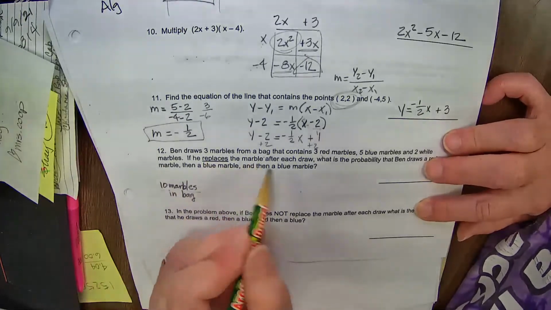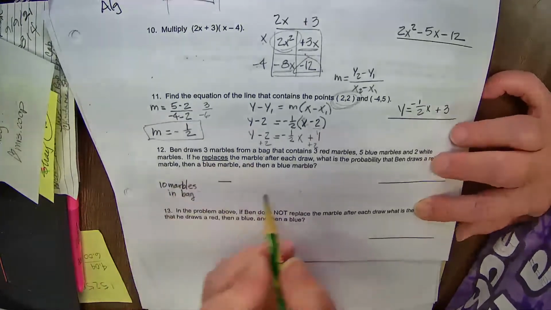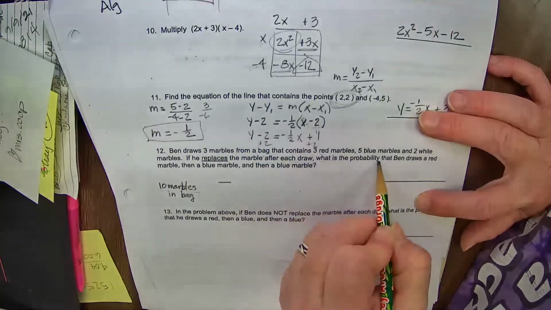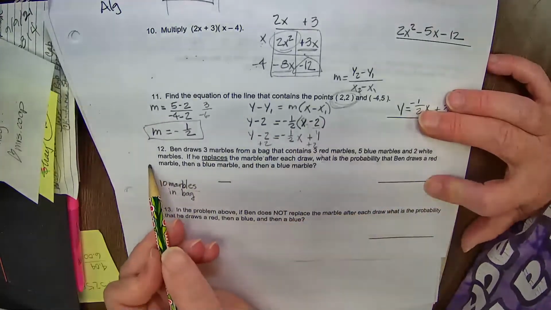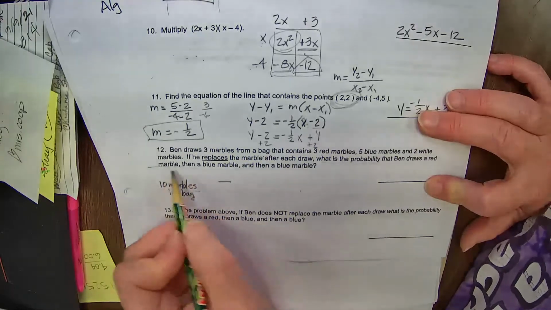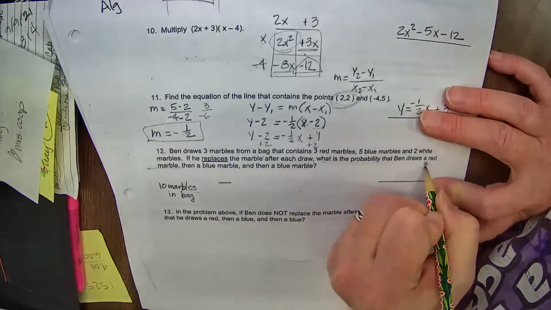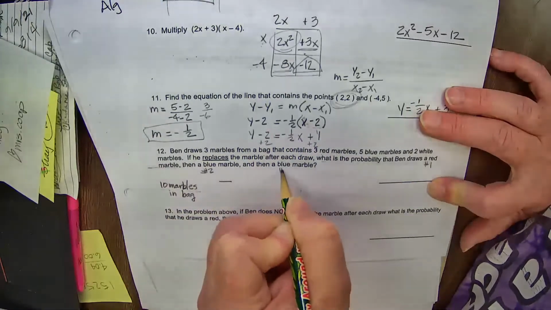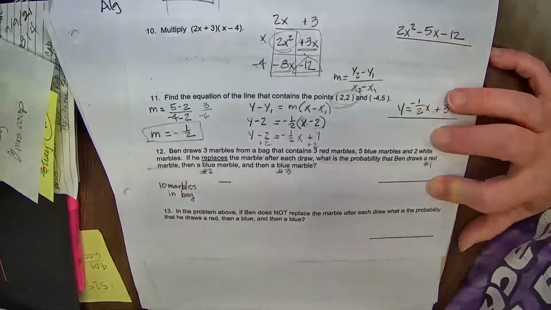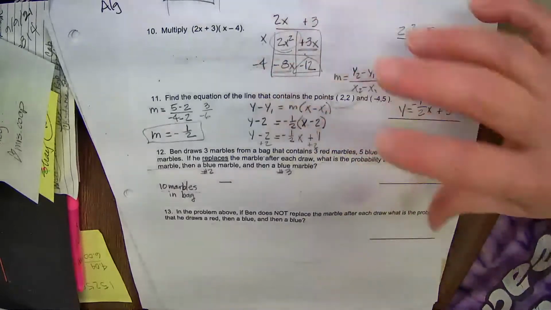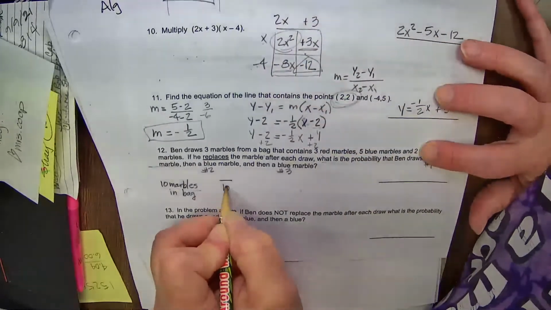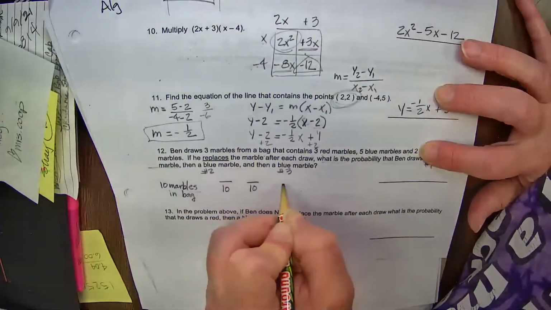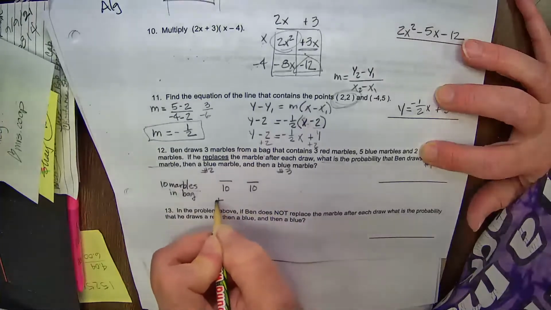So we're going to have 3 different drawings. Okay, what is the probability that Ben draws a red on the first one, then a blue, that's number 1, number 2, and number 3. And remember, he pulls it out, he looks at it, he puts it back in the bag. So each one of these is over 10.